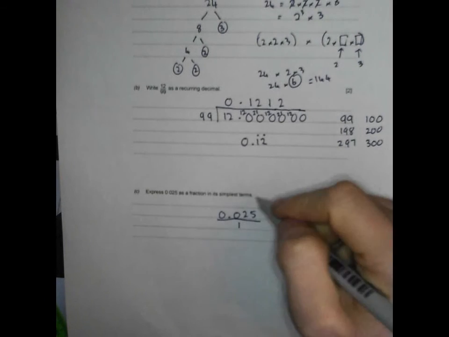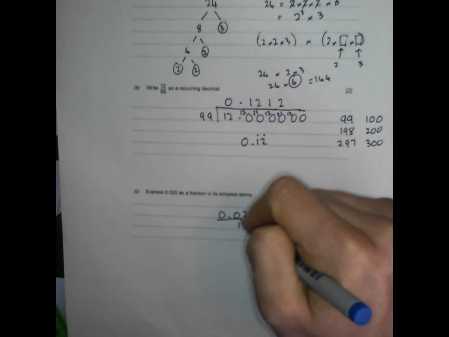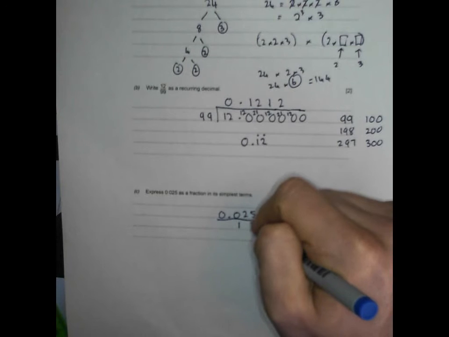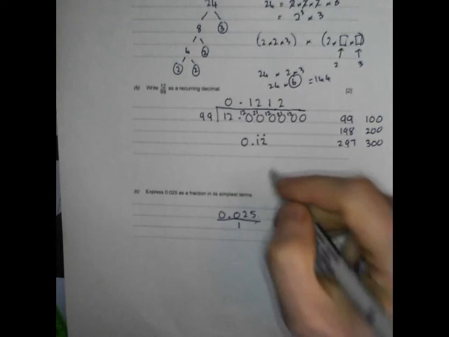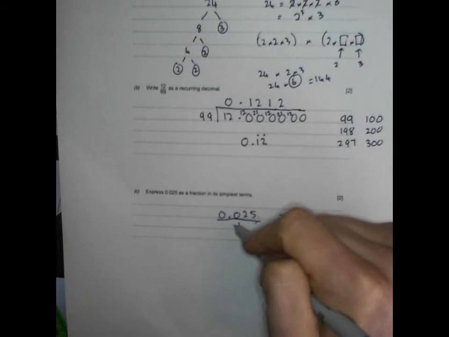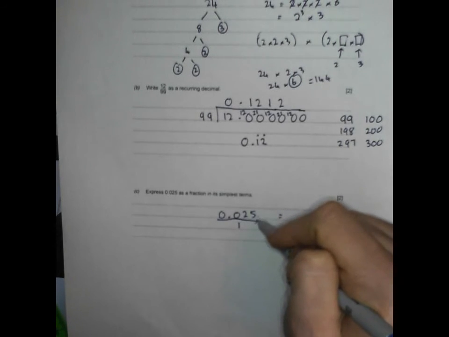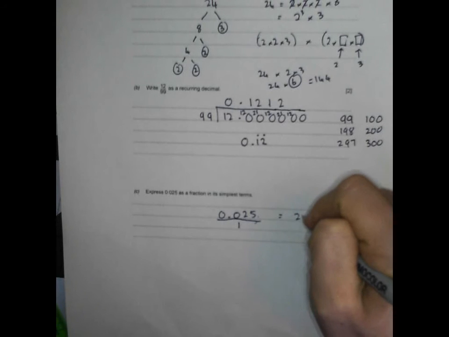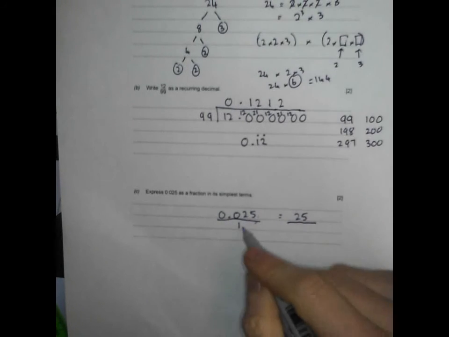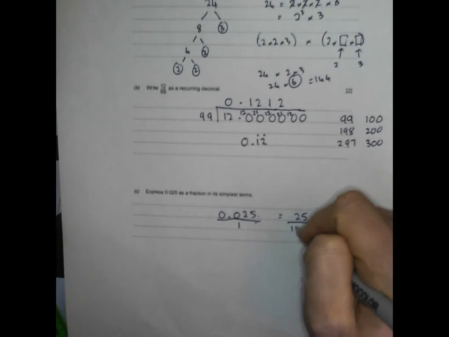As long as I multiply the top and the bottom by the same thing, I can do whatever I like. So first, I'm going to make it 10, 100, 1,000 times bigger. So if I make it 10 times bigger, I get 0.25. 100 times bigger, 2.5. 1,000 times bigger, I'm going to get 25 on the top. And on the bottom, if I make 1,000 times bigger, I'm going to get 1,000 on the bottom.